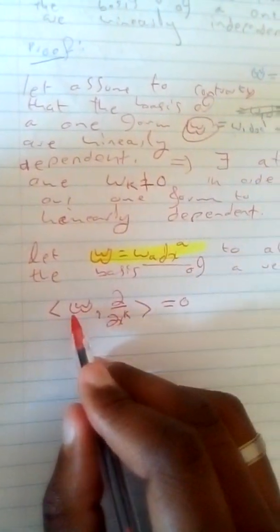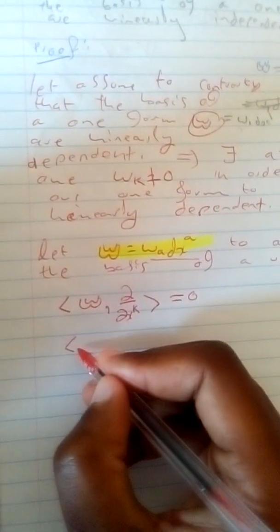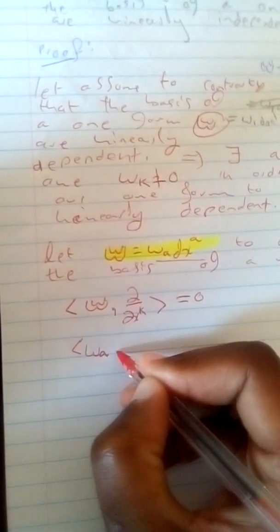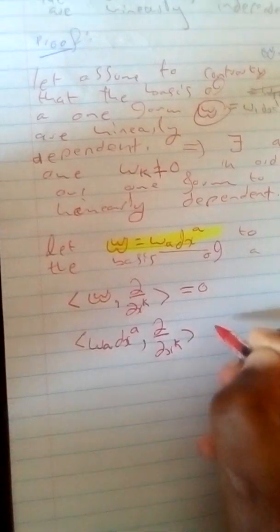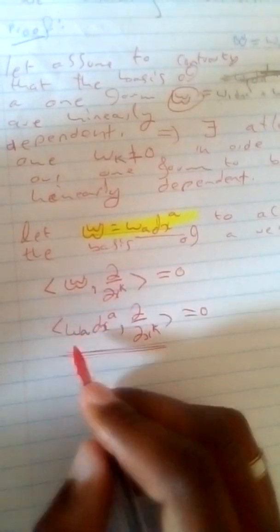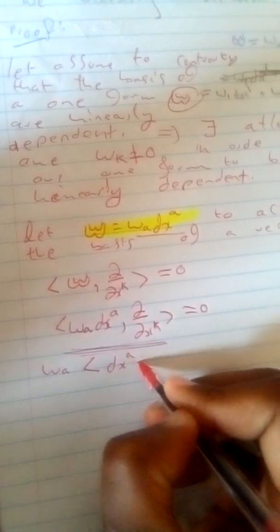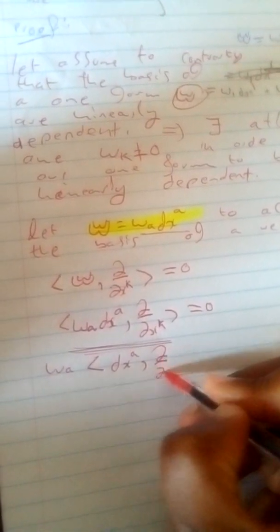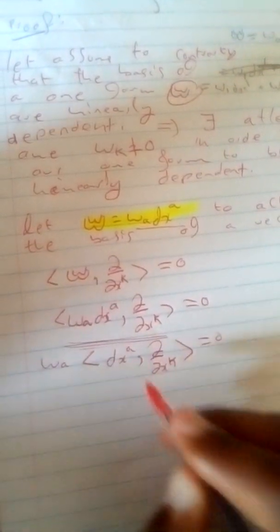Let's replace this omega with the original Einstein summation of a one form: omega a dxa acting on del by del xk equals 0. So applying linearity here, this omega can come out, and we are left with the basis of a one form acting upon the basis of the vector.